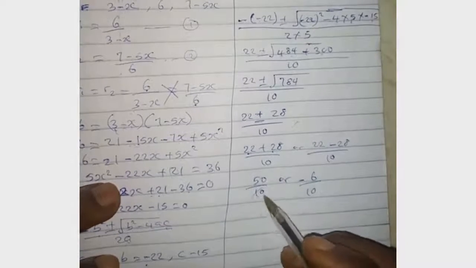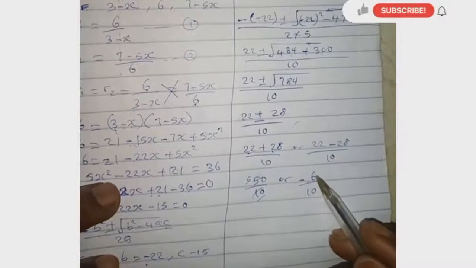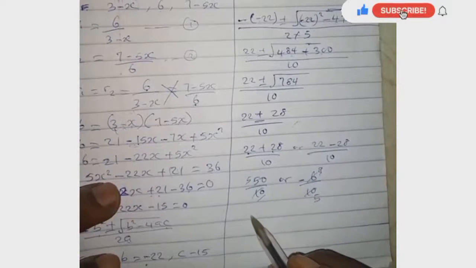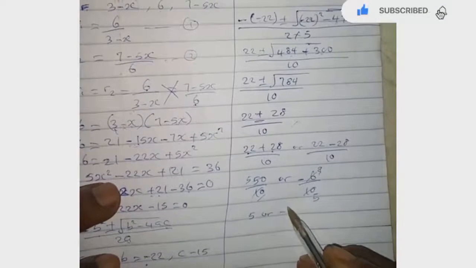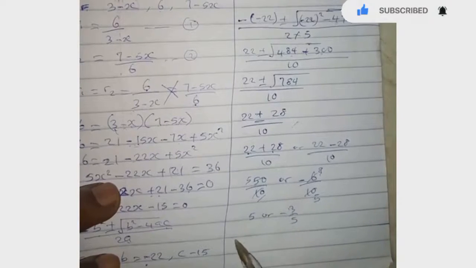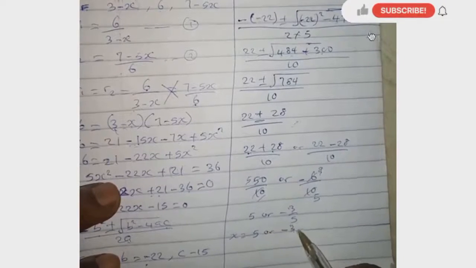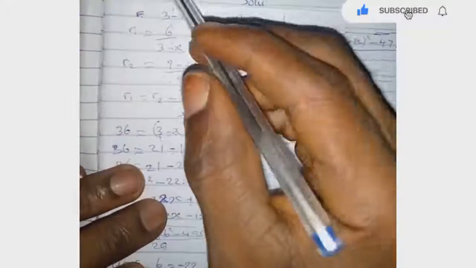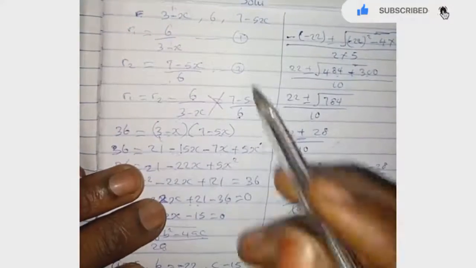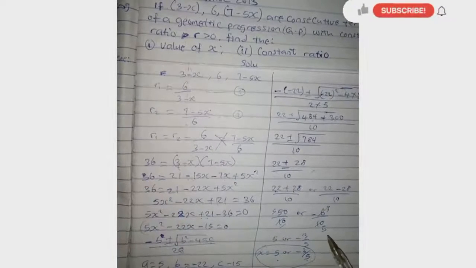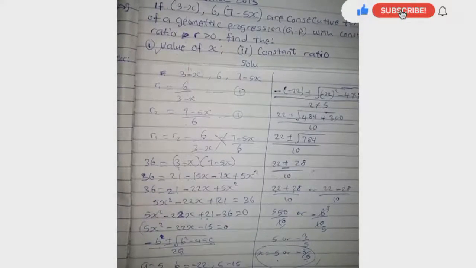On 10 here, 1, 10 here we have 5, 2 here 1, so 2 here you have 3, 2 here we have 5. So in this way we have 5, or minus 3 over 5. So s is equal to 5, or s is equal to minus 3 over 5. This is the value of s according to this question. So you have solved question 1. This is the answer for question 1. I hope you understand this video.